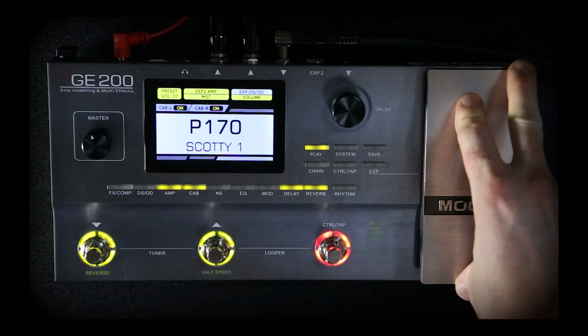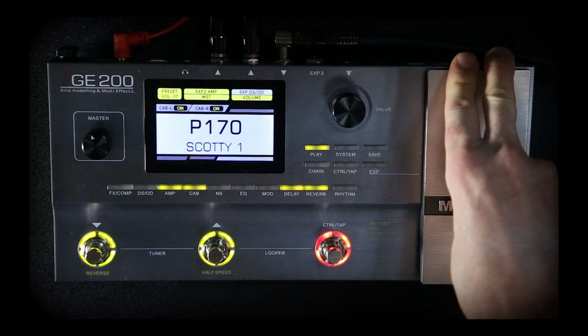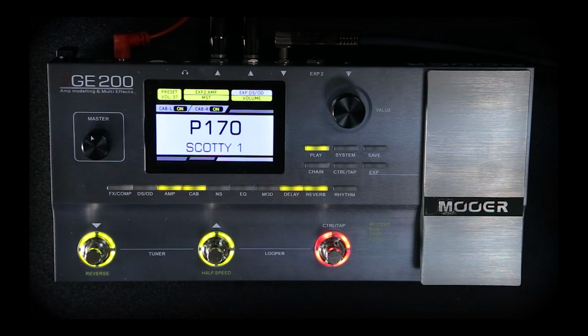Of course, there's a built-in expression pedal on the G200, but I'm going to show you how to use this in a later video.